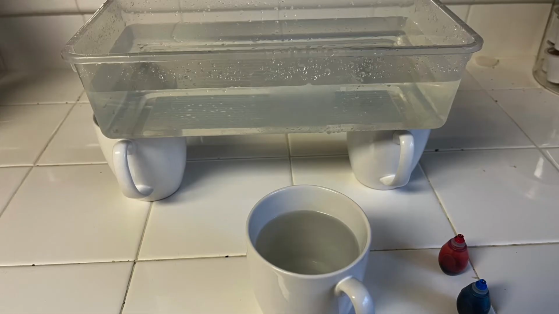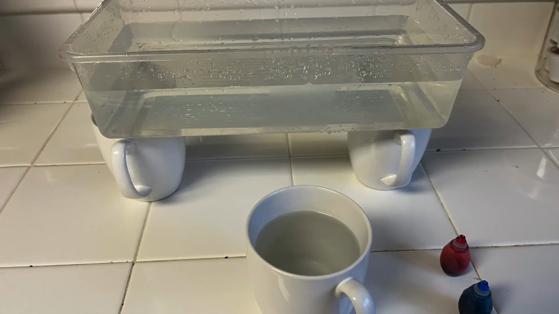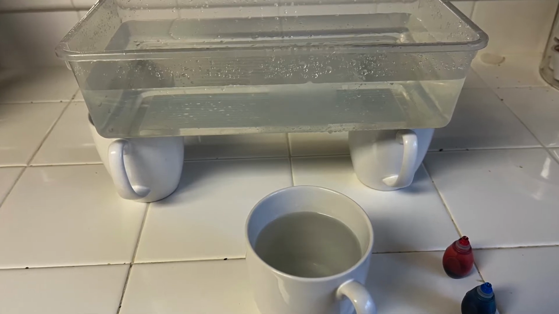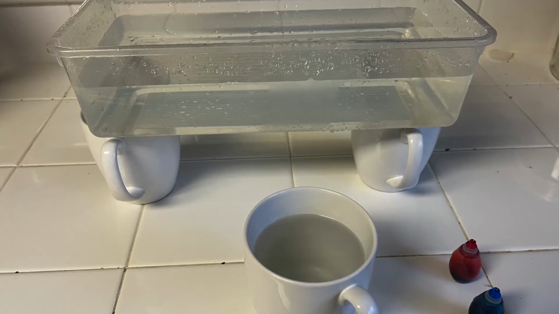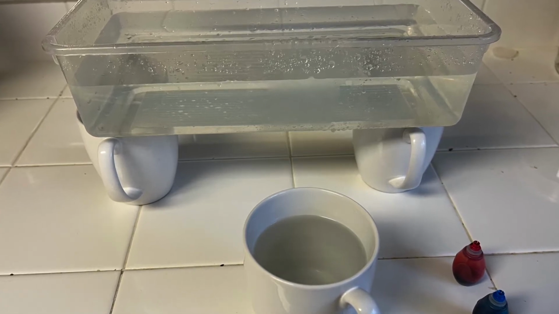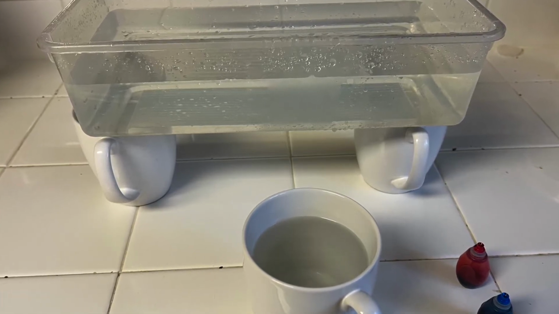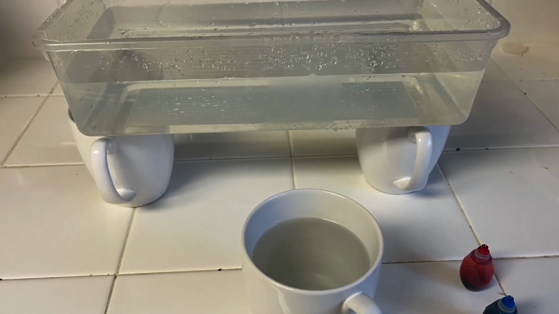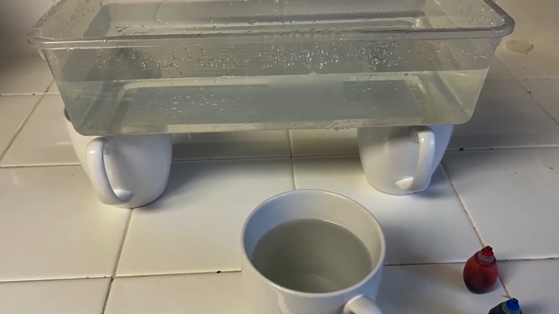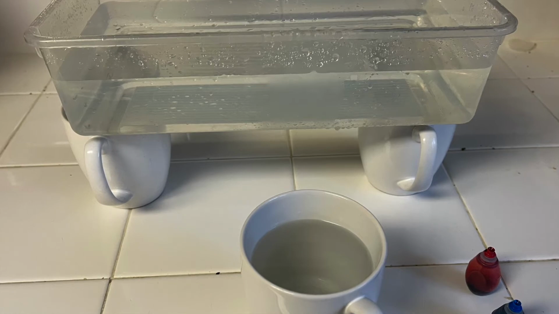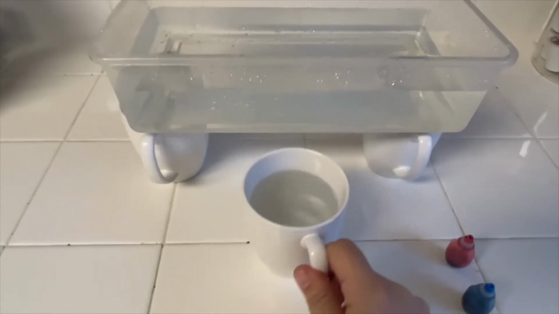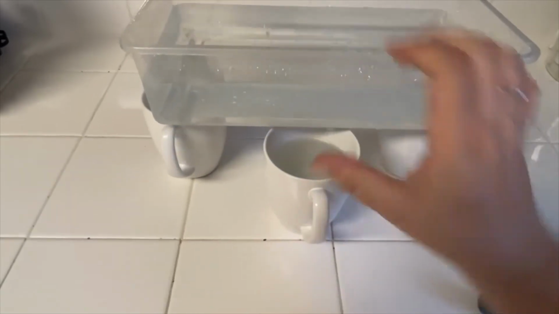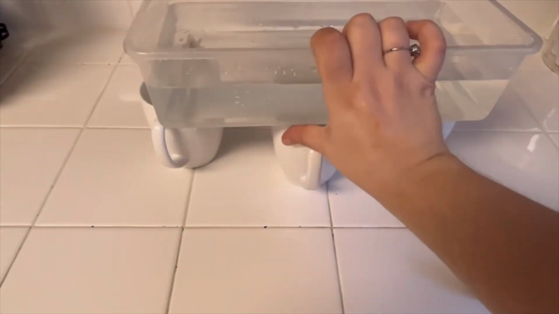All right, so I have my container of water. I also have 3 mugs here. The 2 at the ends are empty, and the 3rd mug contains hot water that's been heated in the microwave for 2.5 minutes. And we also have 2 dyes here. The red will represent the warmer material, such as hot air, and the blue will represent the cooler material, like cool air. All right, so it looks like I got everything set up. I'm gonna put this mug of hot water under the middle here.